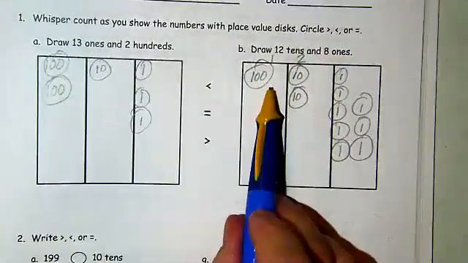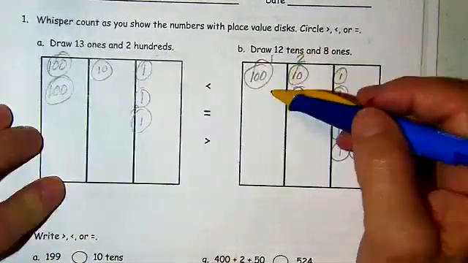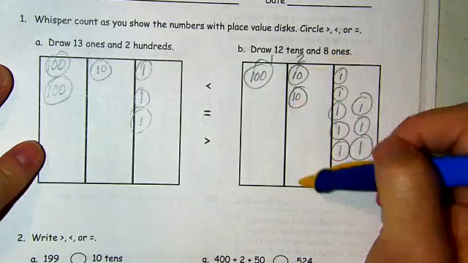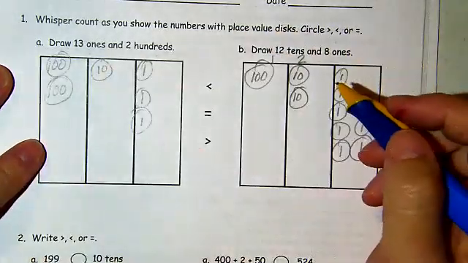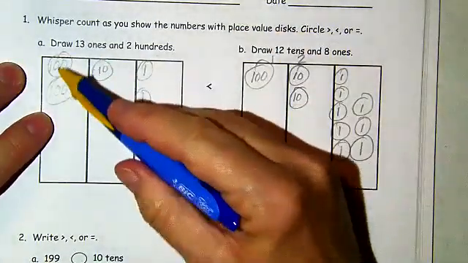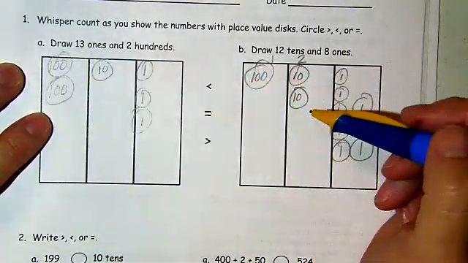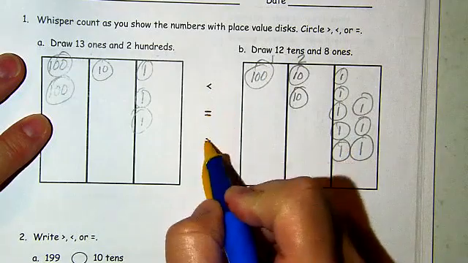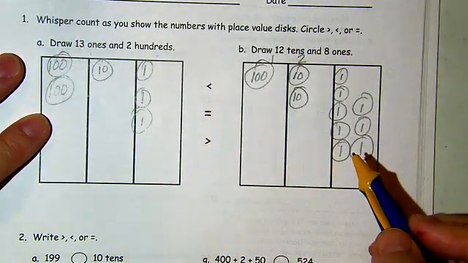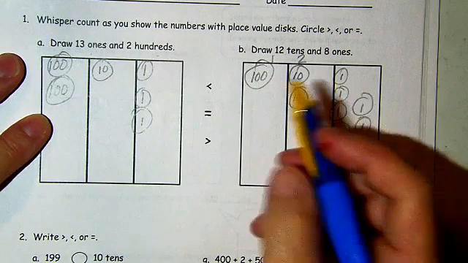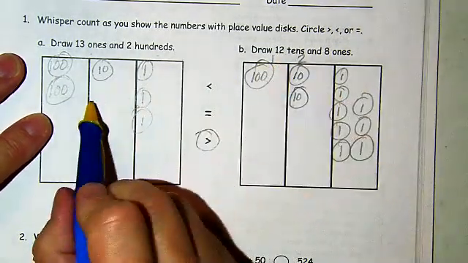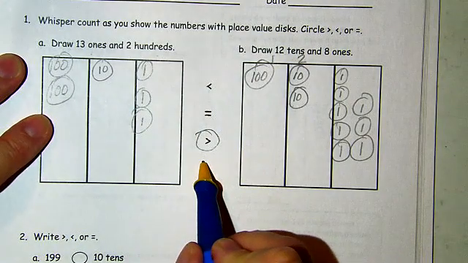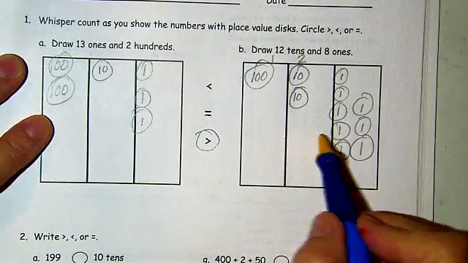Now, when I look at it, it's also easier to compare. If I just had a bunch of tens, it would be harder to compare. But here I have 200. Here I only have 100. So which symbol? 213 is greater than 128.